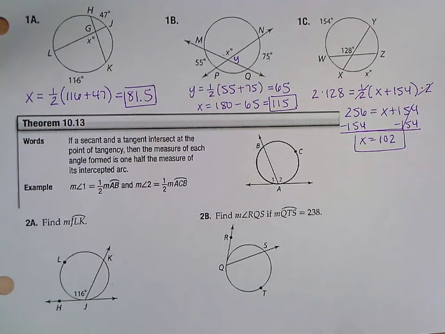Okay, so different variations, but using kind of that same formula. An angle created by two secants or two chords that intersect in a circle is half of the two intercepted arcs added together. Okay, questions on any of those three?